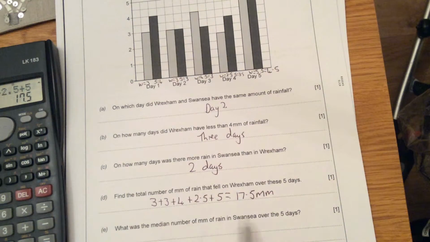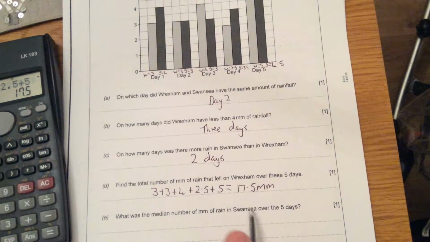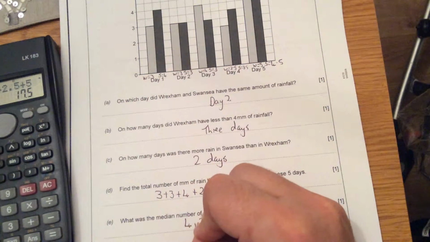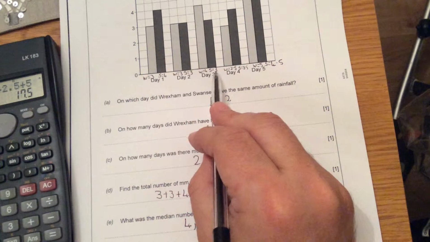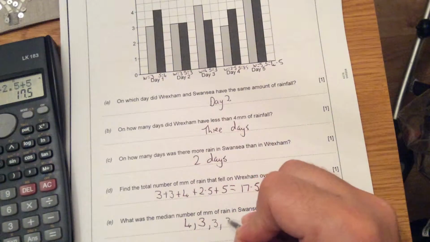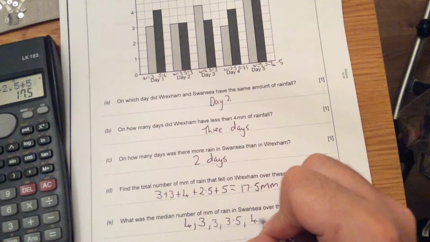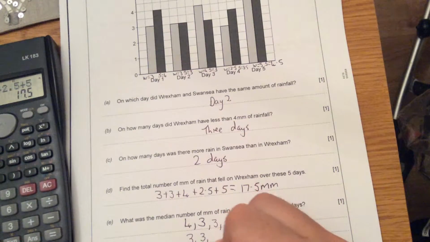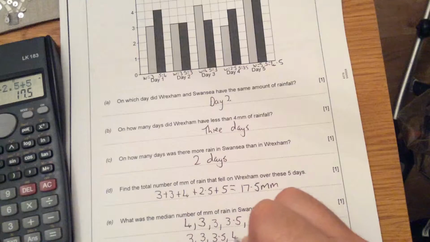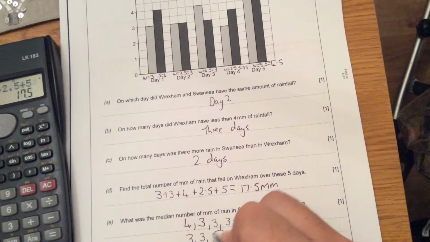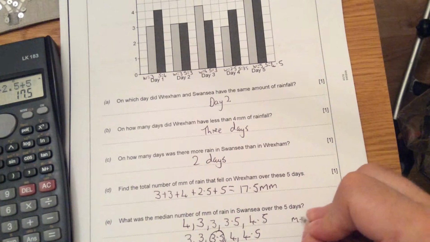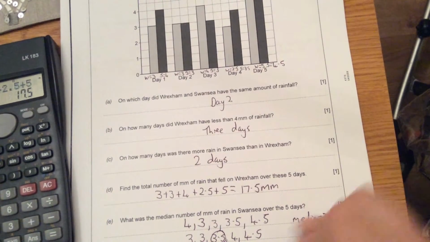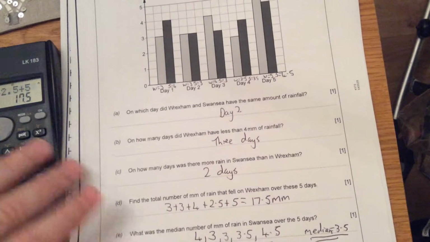And the median, hey diddle diddle, the median's in the middle. So for Swansea, we're putting them in the middle over the 5 days. So Swansea had 4, 3, another 3, a 3.5 and a 4.5. So I need to put them in order first. So it's 3, 3, 3.5, 4 and 4.5. So the median is equal to 3.5 because it's the middle number.